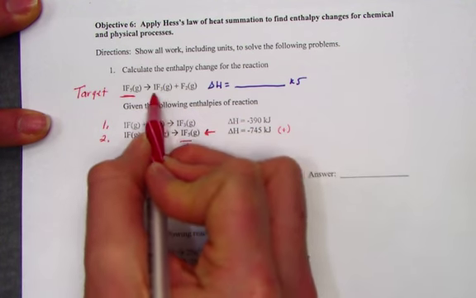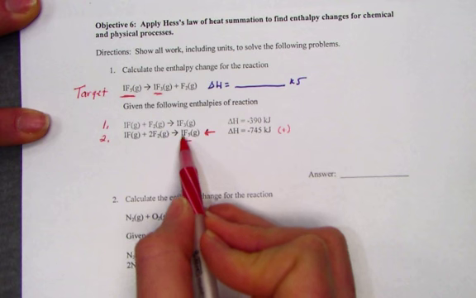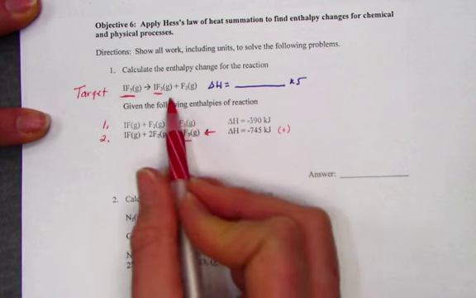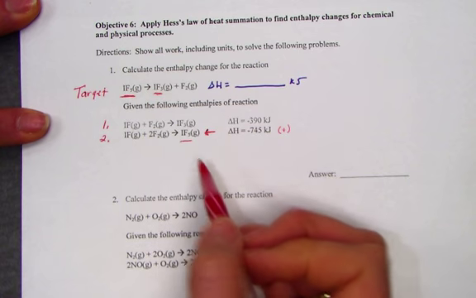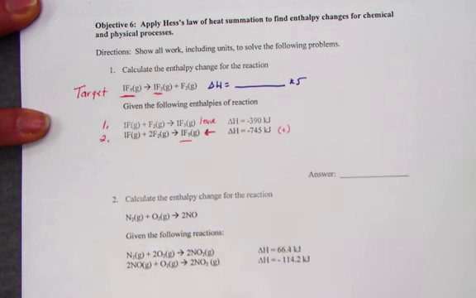The second ingredient listed up here in the target is the IF3. IF3 appears uniquely in that first equation. I like the number I have, and I like the side of the arrow I'm on. I bet we just leave that alone.